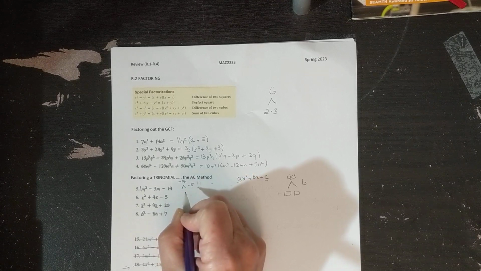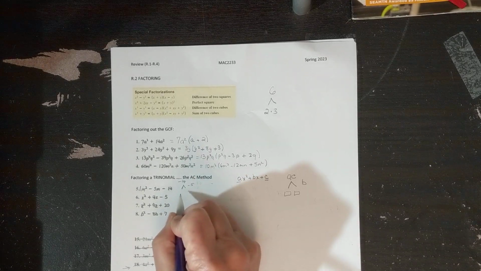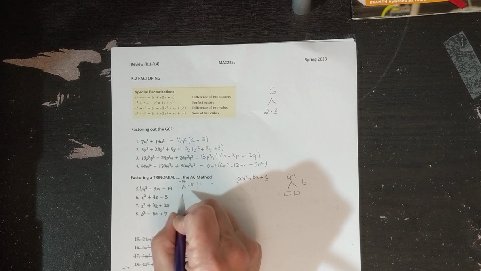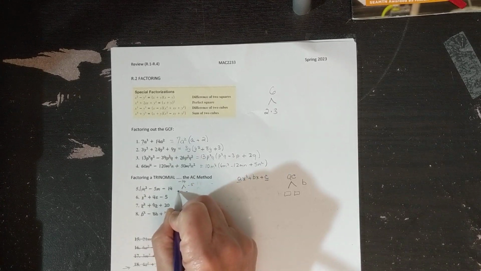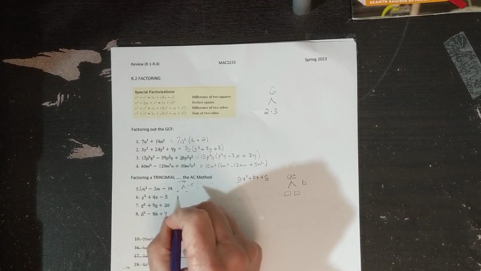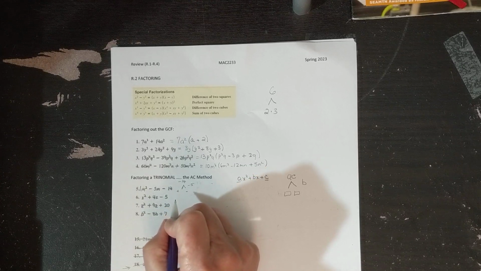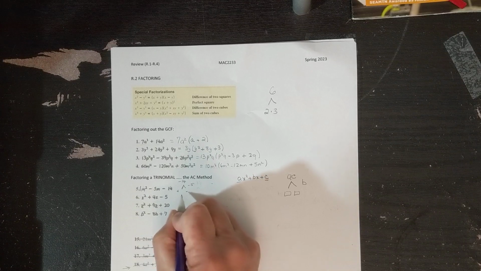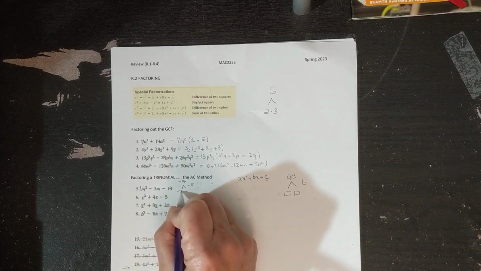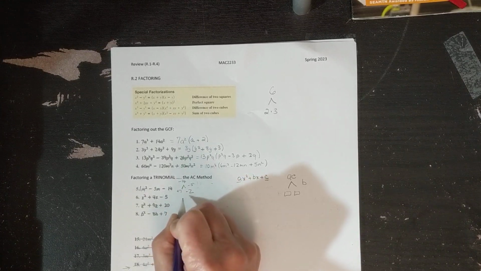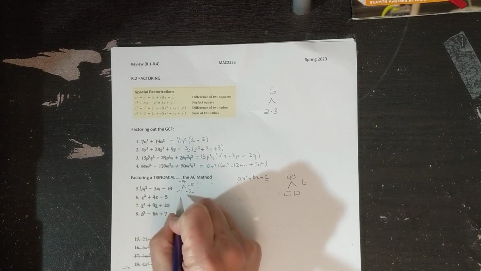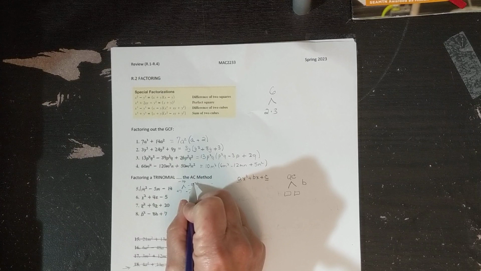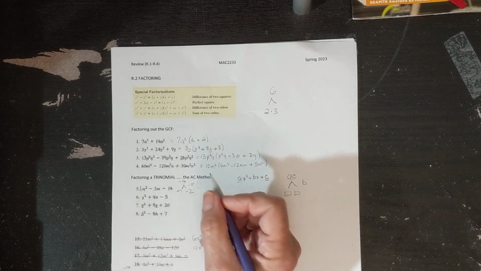If you multiply two things and get a negative, the only way that can happen is one is positive and one is negative. What times what gives you 14? What comes to my mind is 7 times 2. So 7 times negative 2 gives me negative 14, and 7 plus negative 2 gives me positive 5. That's close, but that's not right. I need a negative 5.